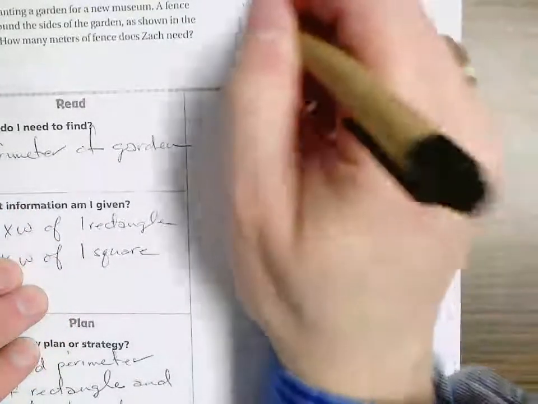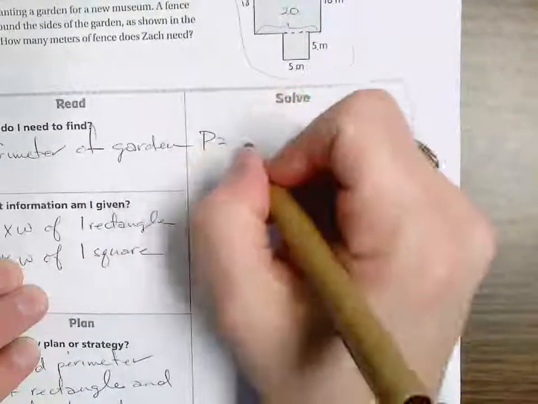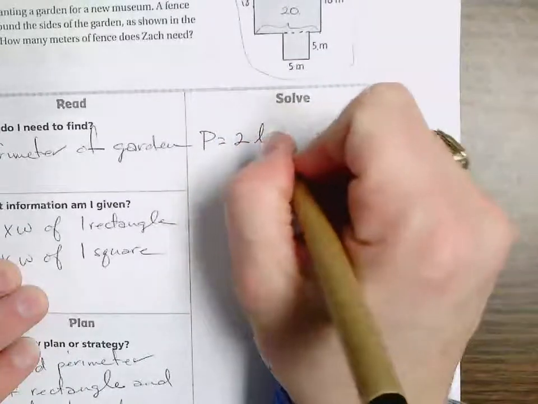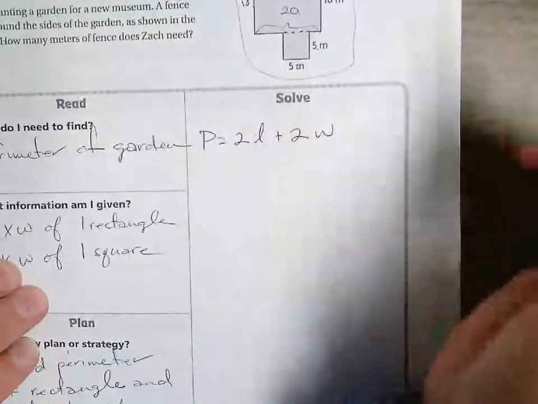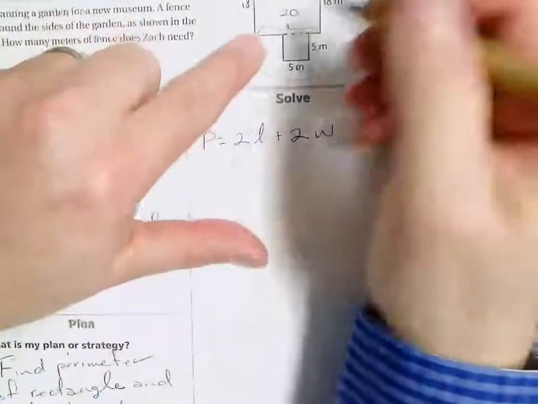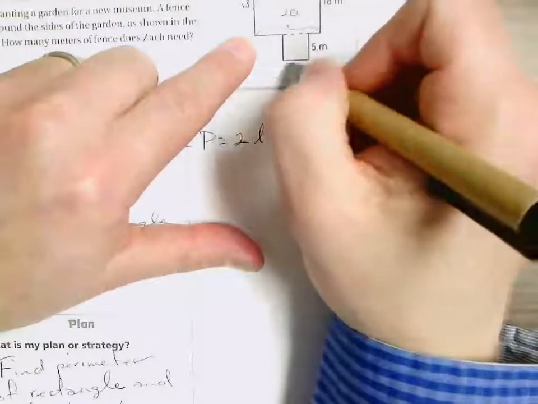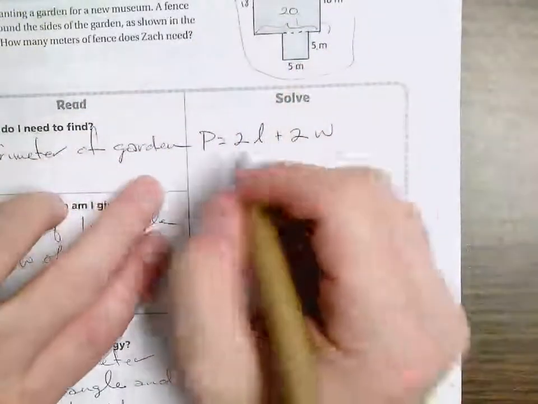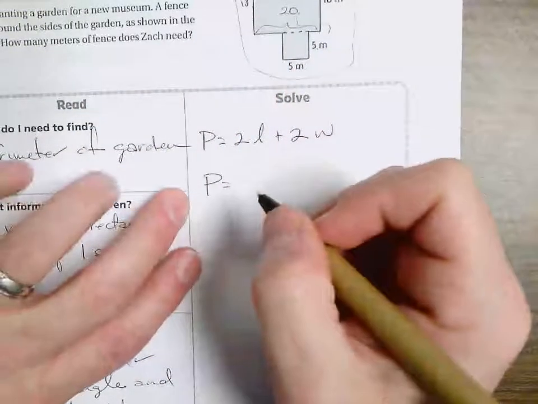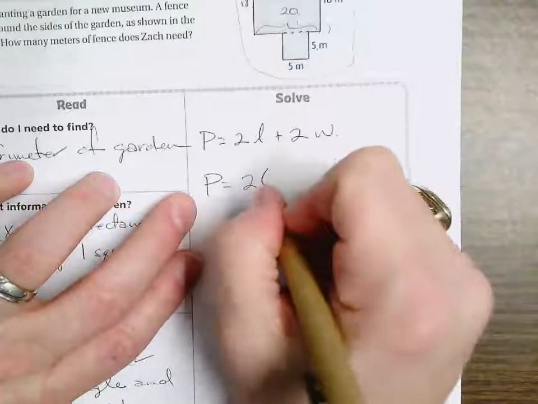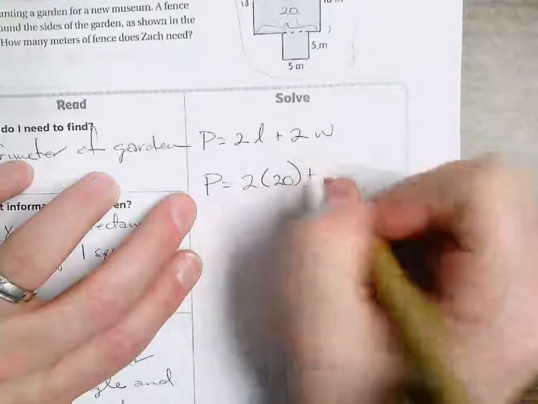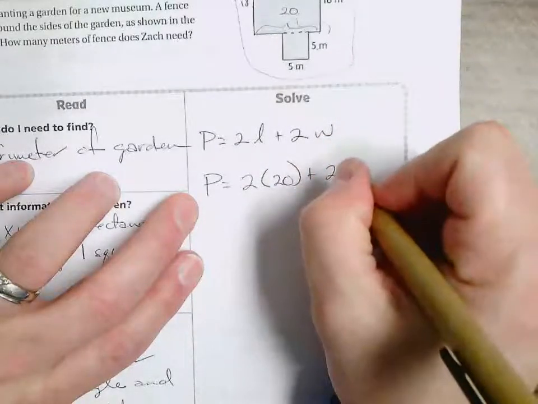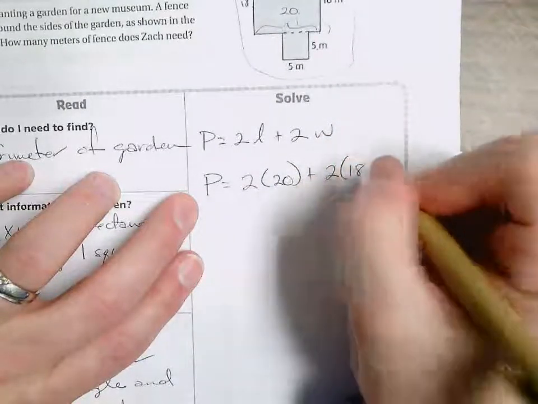Let's see, there's 18 times 2. We know perimeter equals 2L plus 2W. So this is 20 all the way across. That would count this too. So let's just count this as 20. P equals 2 times 20 plus 2 times 18.